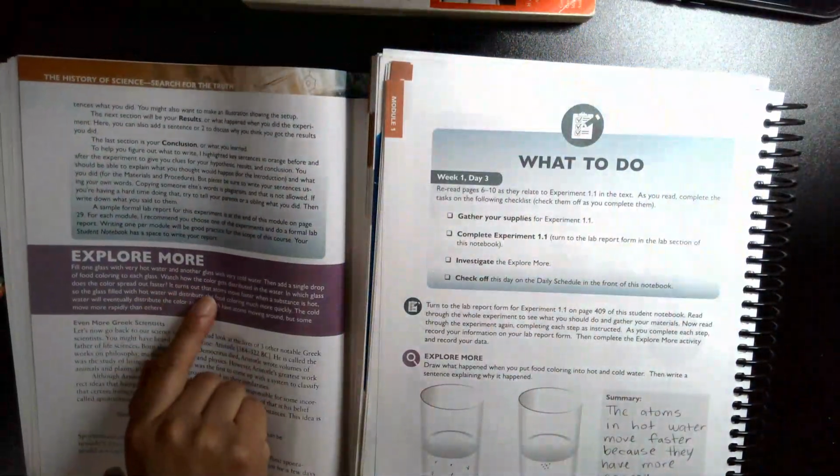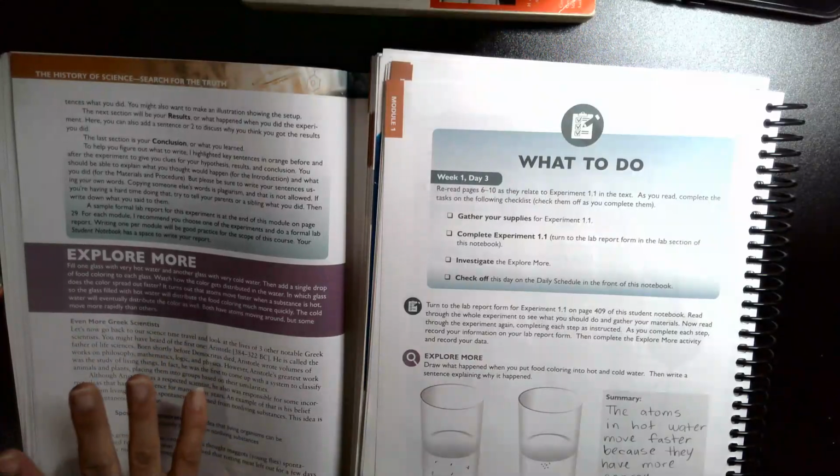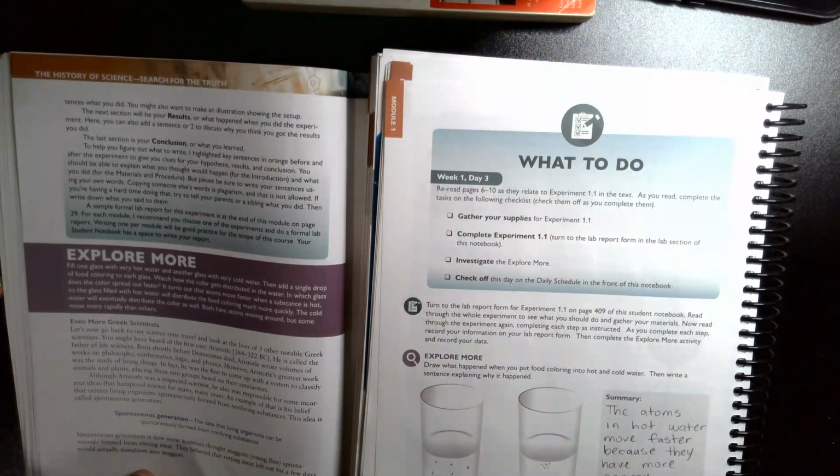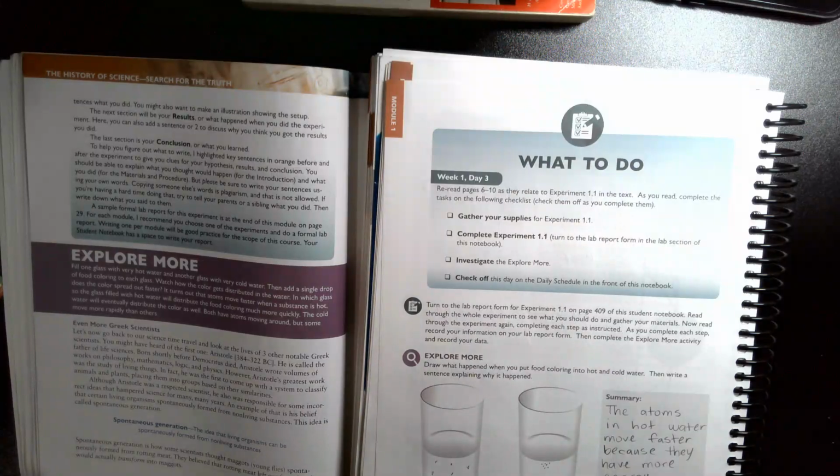You're going to see these sections throughout the book. These are not something that you have to do at home. You can do them if you feel like it. If you think they're simple enough and they might be fun to do, go ahead and do them. If you don't think so, you're like, we're fine, we don't need to do it, then don't do it, okay?